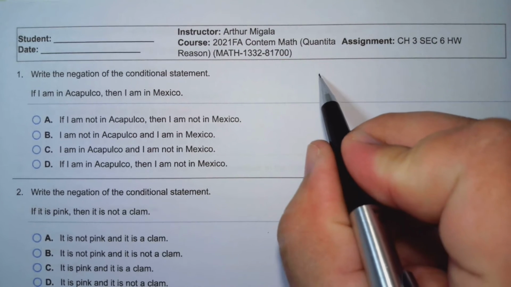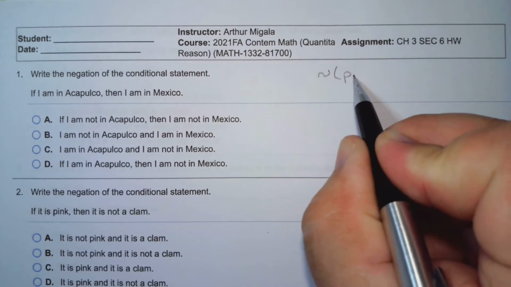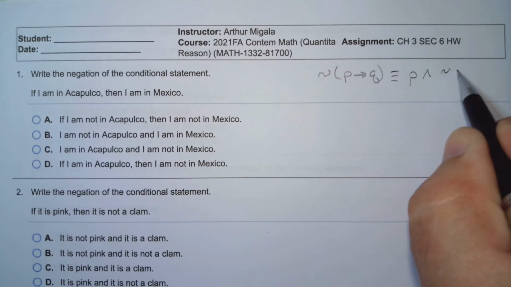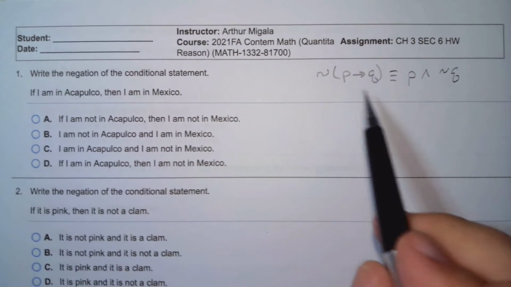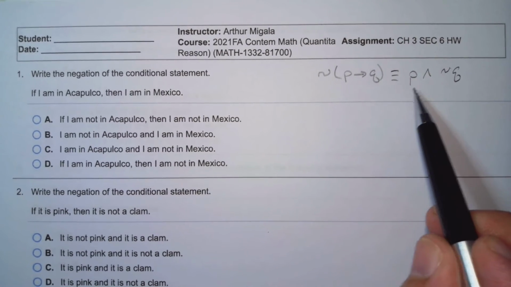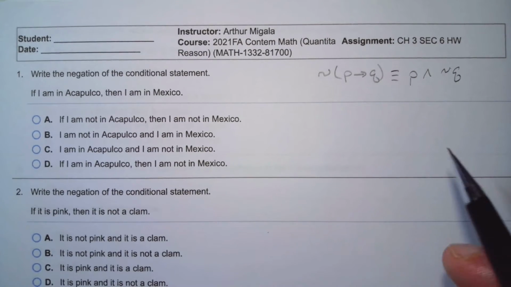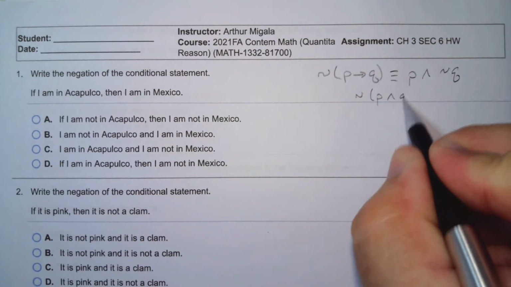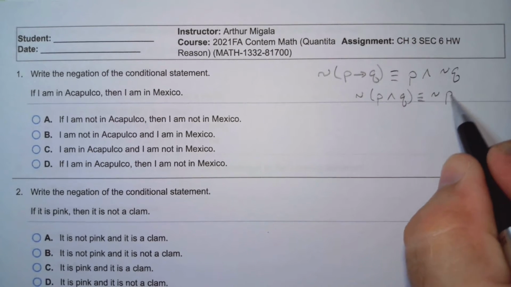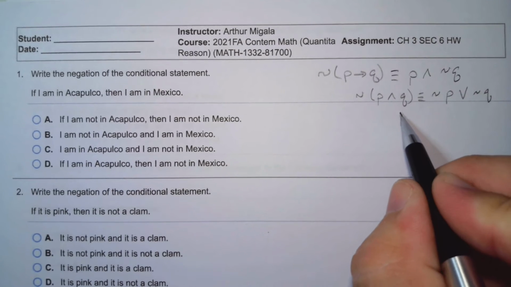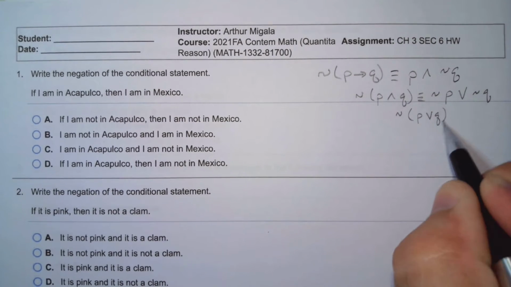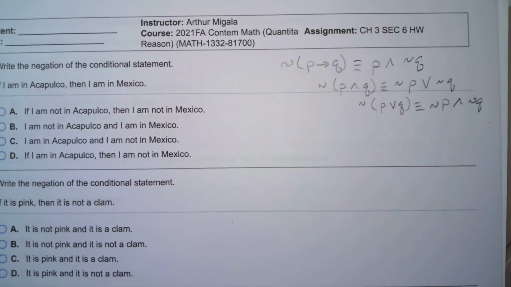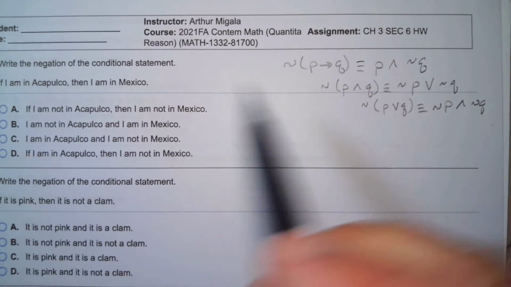First, let's review what our negation rules are. If you negate a conditional, an if-then statement, if P then Q becomes P and not Q. And then we have De Morgan's laws: if you negate an and statement, it becomes the negation of P or the negation of Q. The negation of an or statement becomes the negation of P and the negation of Q. So, once we have those rules down, now we can do the rest of these questions.